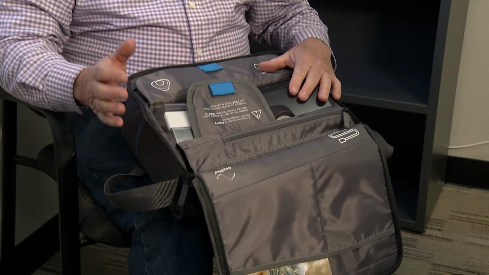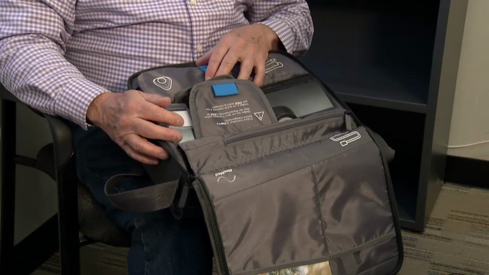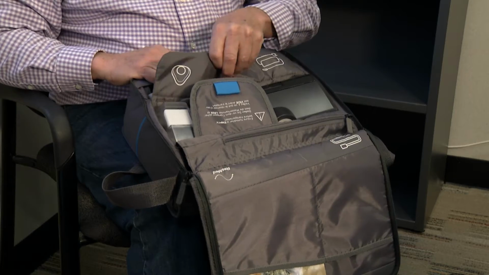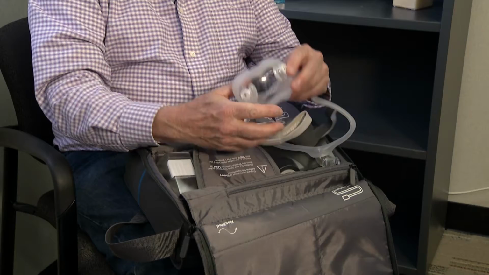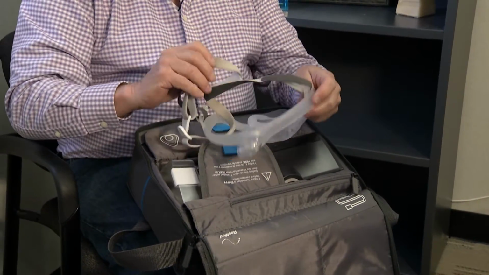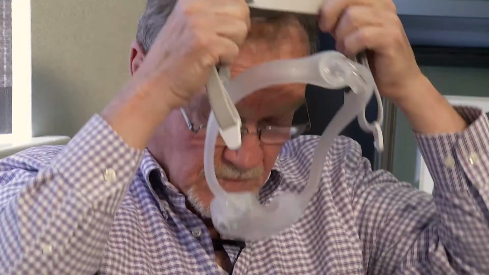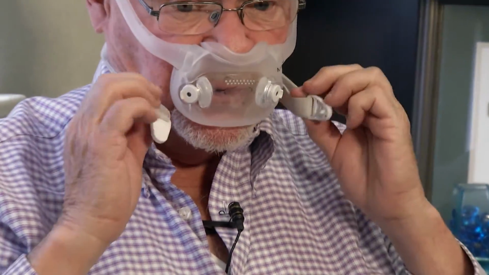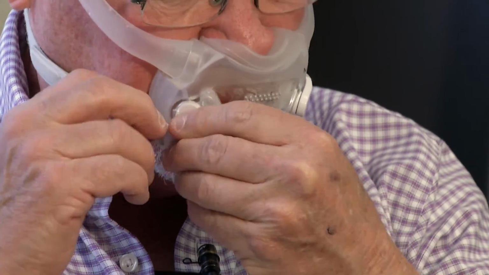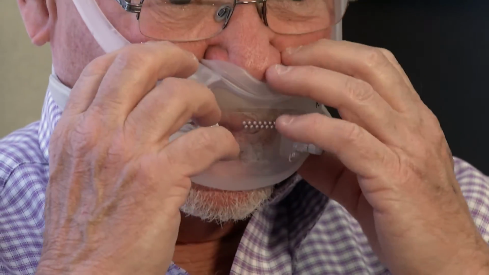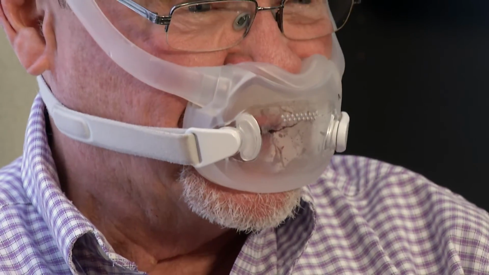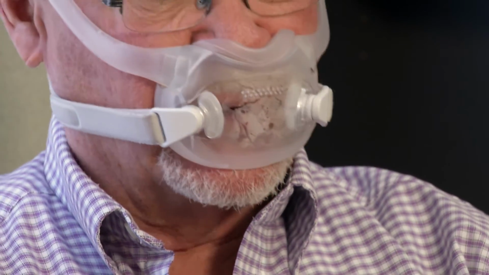Obviously, there's the machine and a reservoir to provide humidity for your air at night. But the mask itself is hooked to a hose, and if I may demonstrate, okay, let me put this on. And then there's 2 magnets that snap like that. Now obviously it isn't for conversation or recording, and it looks odd, but you honestly get used to it.